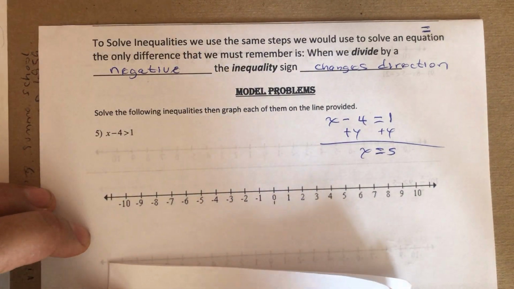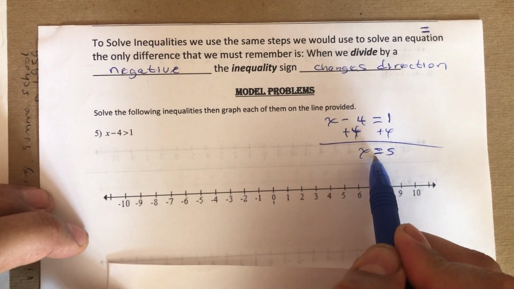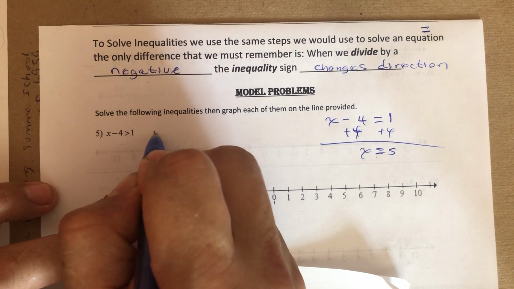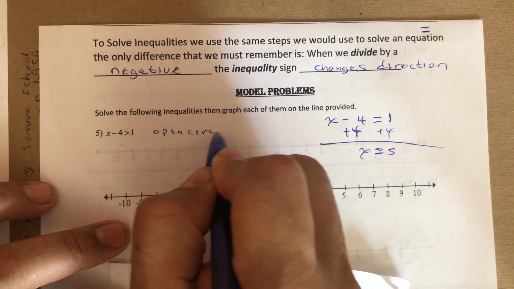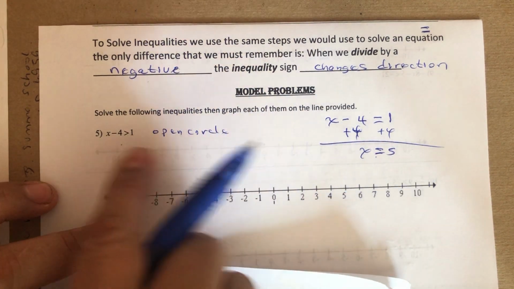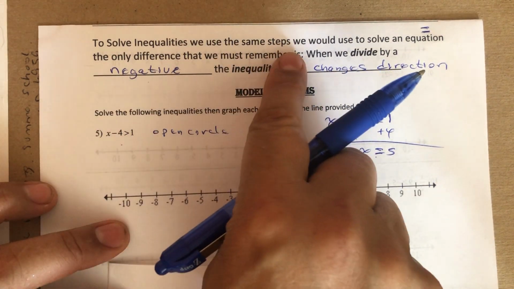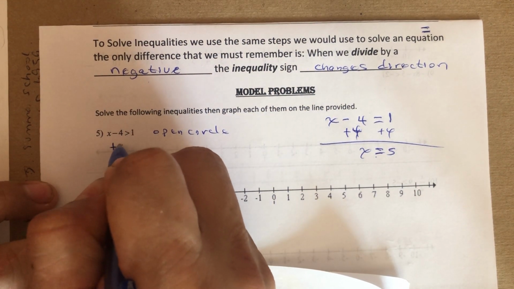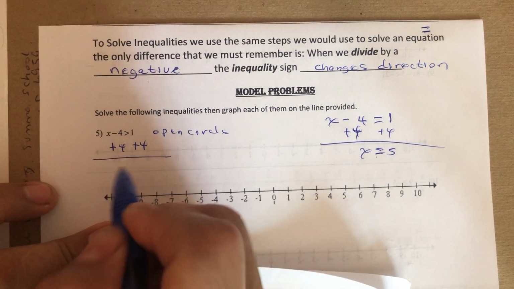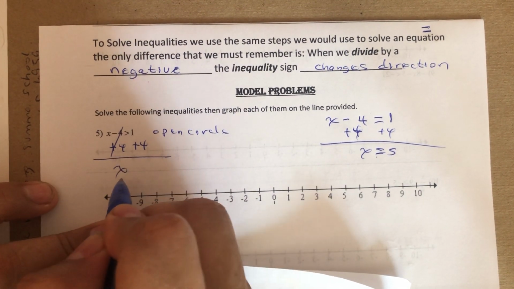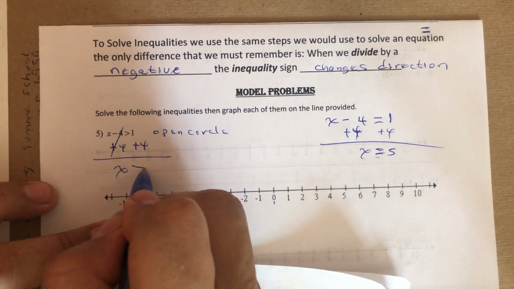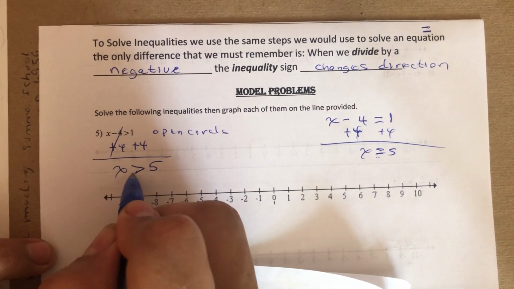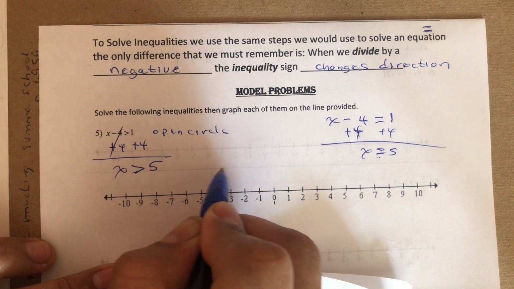So here, we're going to do the same process. The only difference is that instead of having equals, we're going to have greater than. So when I graph this, I know it's going to be an open circle. Okay? So I'll do the same thing because remember, to solve inequalities, we use the same steps as a regular equation. So what I'm doing is I'm going to do still plus 4, right? So I cancel the 4 because that's the idea. But instead of writing equals, I'm writing what? The symbol: greater than 5. And that's my solution.